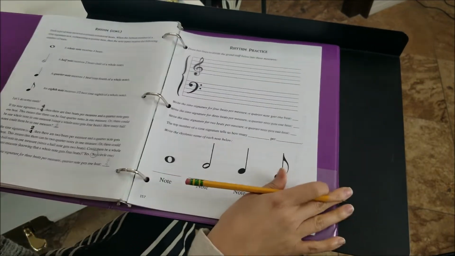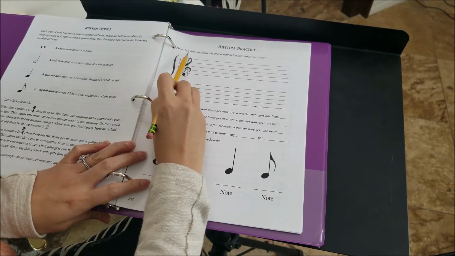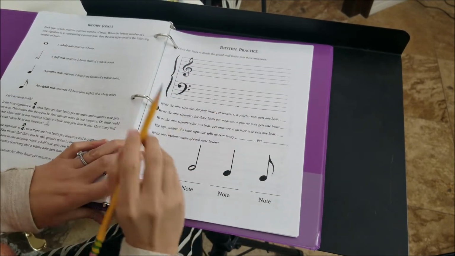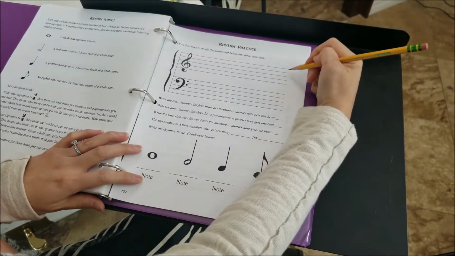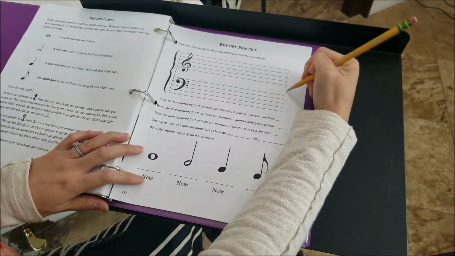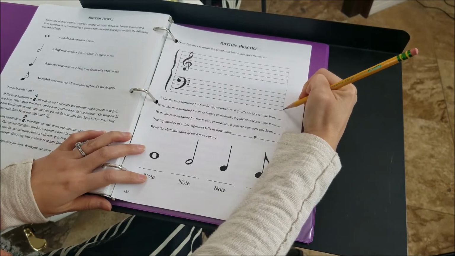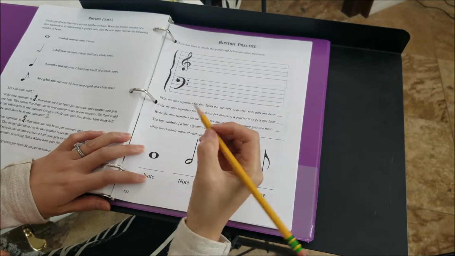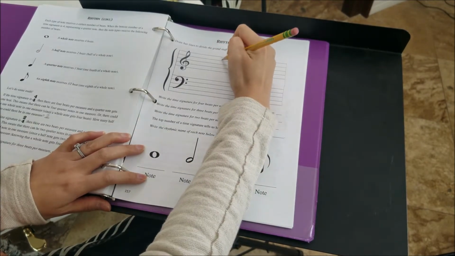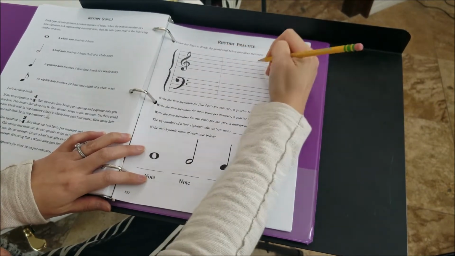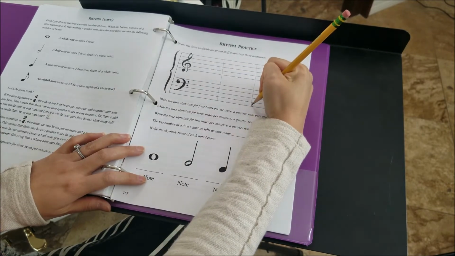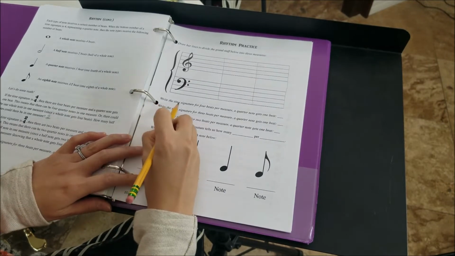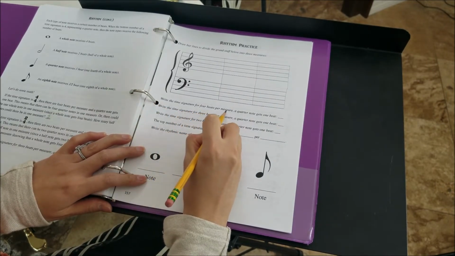Excellent. Okay, next page. It says, draw bar lines to divide the grand staff below into 3 measures. Well, it's easiest to draw the one at the end first, so I'll do one at the end. Now I have to divide this into 3, so I need 2 more lines. I'll draw one here, 1 and 2. Okay, look, now I have 3 measures. Excellent.